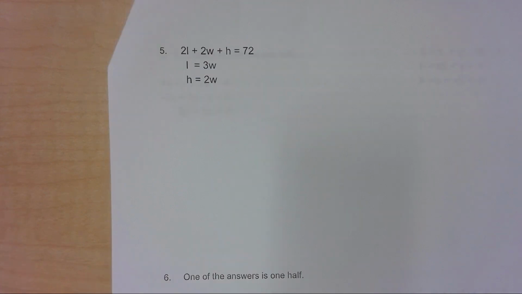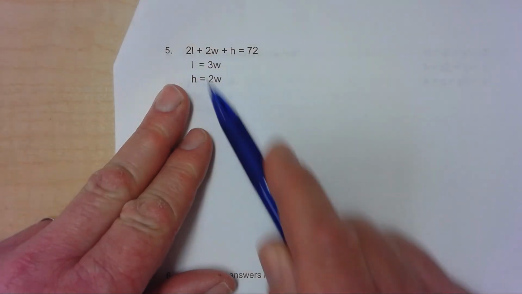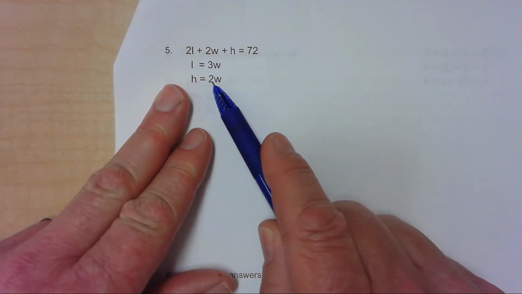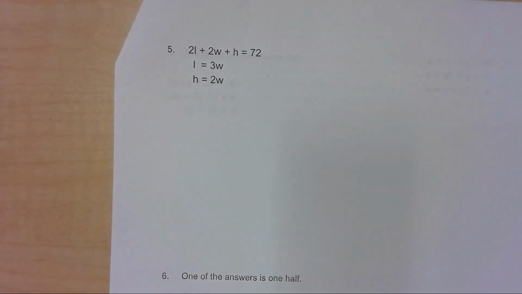Here, and this is number 5. This can be done totally by substitution. So L is equal to 3w, so you can take the 3w and put it in for L. H is equal to 2w, so you can put 2w in for H. You can find w, then put it back in and get the other 2.